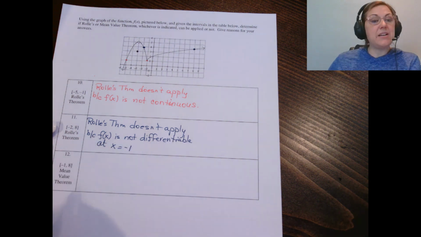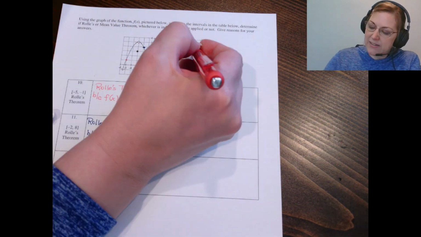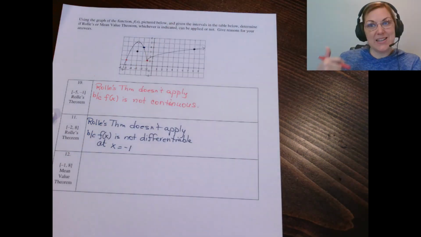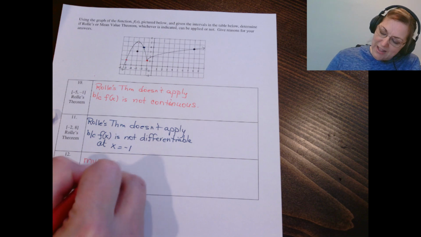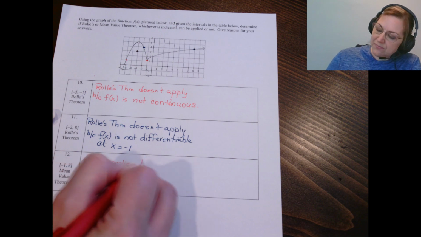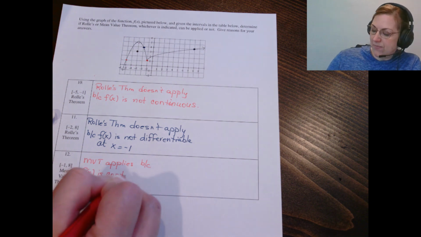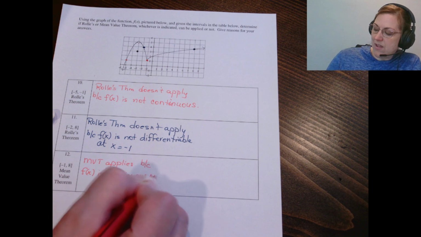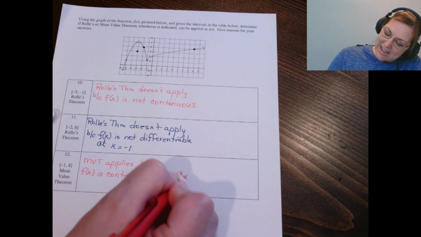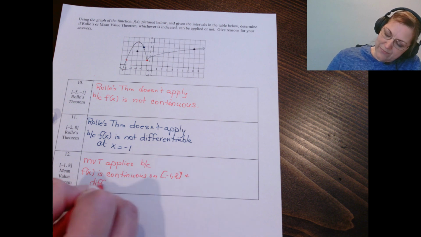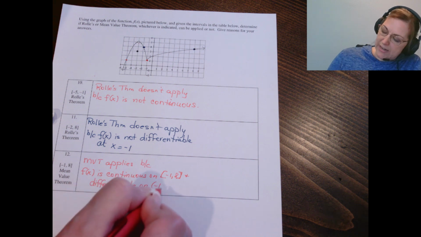And then the last one, mean value on -1 to 8. Is it continuous? Is it differentiable? Yes. Mean value theorem applies, because f of x is continuous on -1 to 8, and differentiable on -1 to 8.